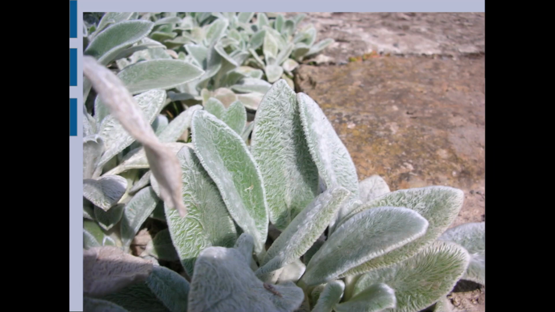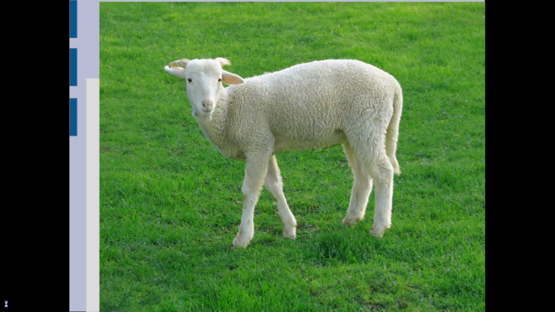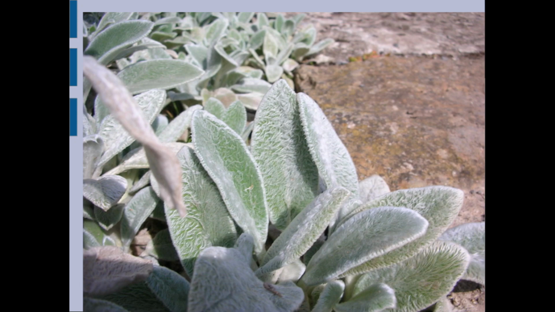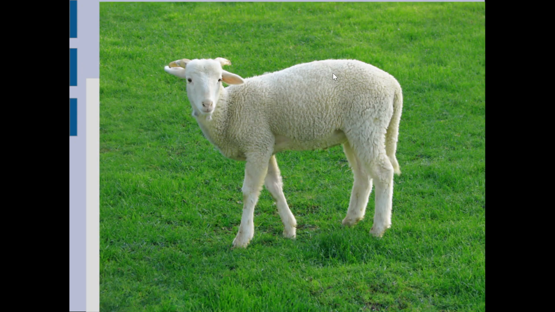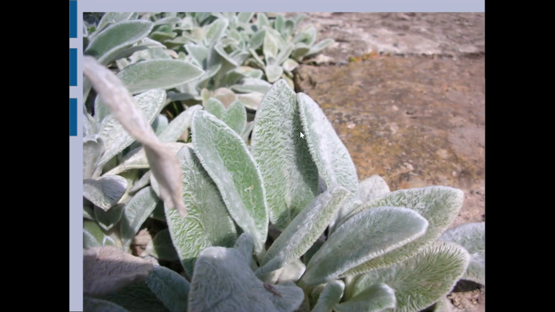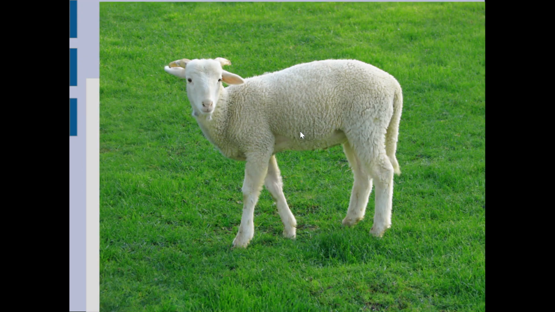Also, this is actually the same as the food from a sheep. You can take food from the sheep or from this plant. If you touch it, it looks the same. It feels the same.